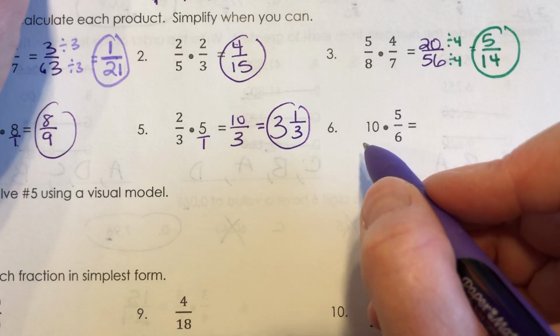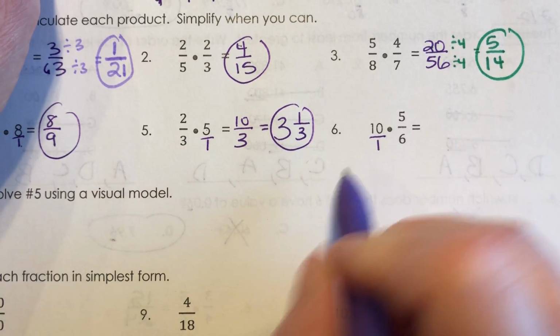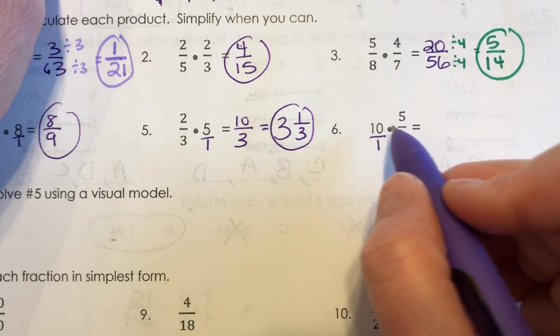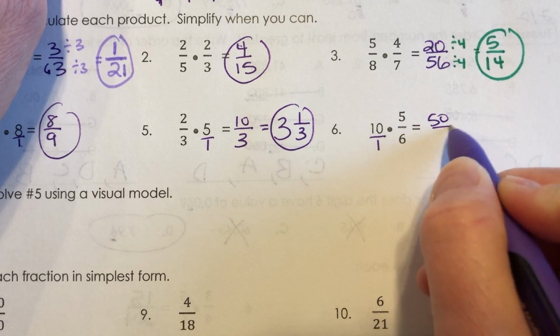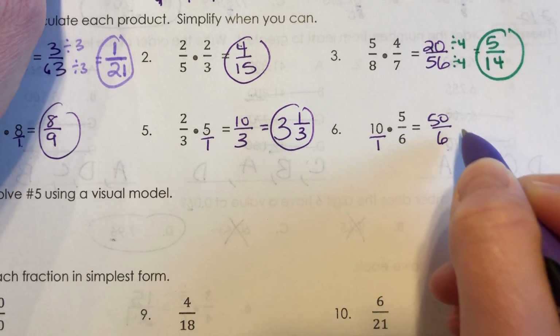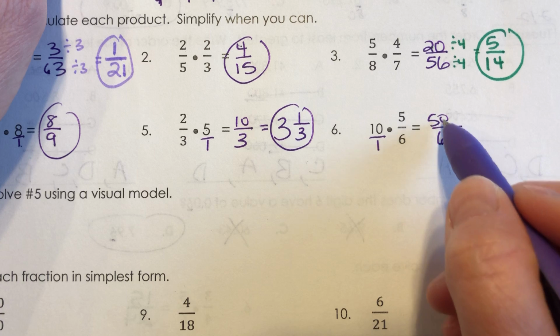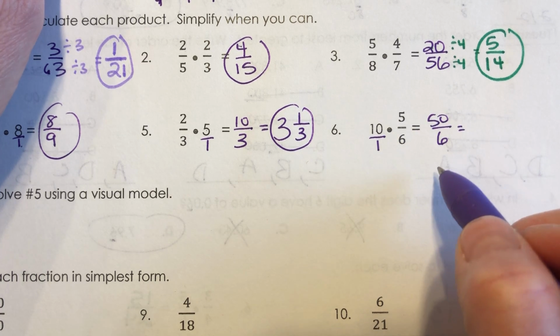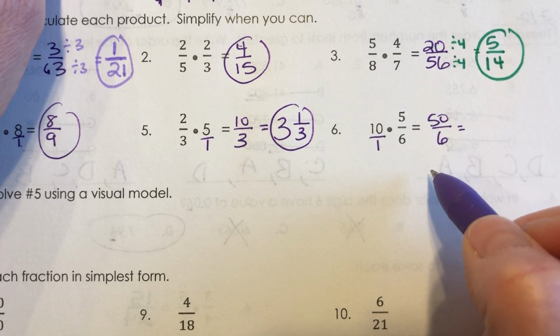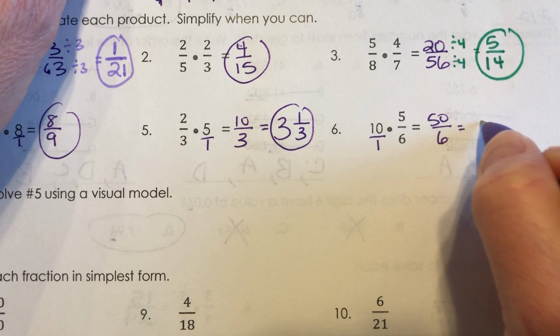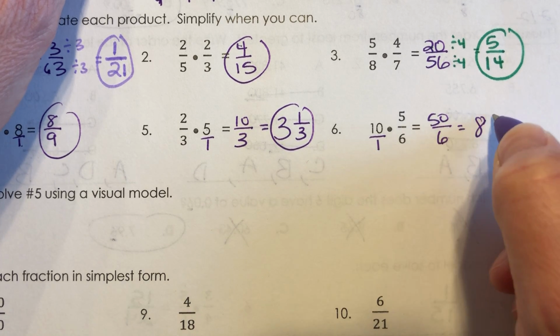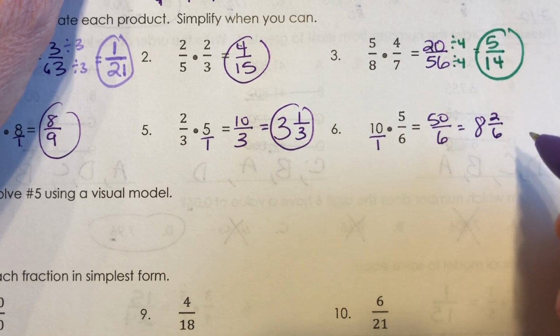And for number 6, I'm going to go ahead and give this a denominator of 1 because it has the same value. 10 times 5 is 50, and 1 times 6 is 6. All right, now I have to ask myself, 6 times what will get me closest to 50? Because that will give me my whole number. So 6 times 8 is 48, and from 48 to 50, that's 2 left out of 6.